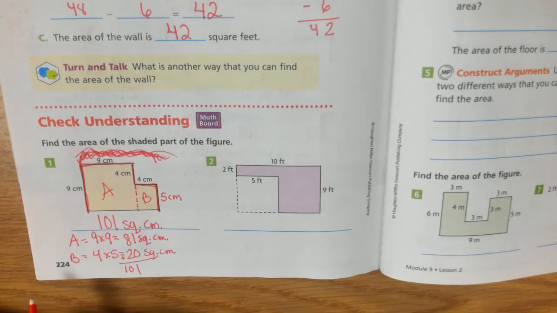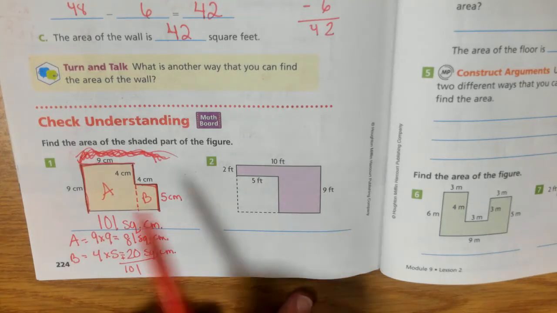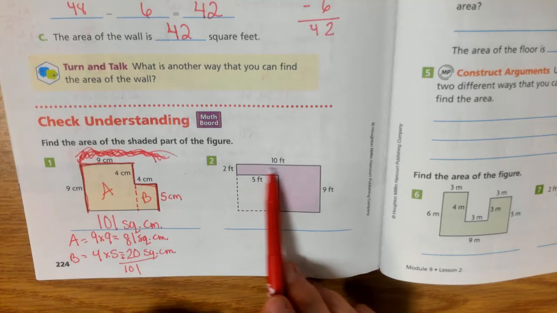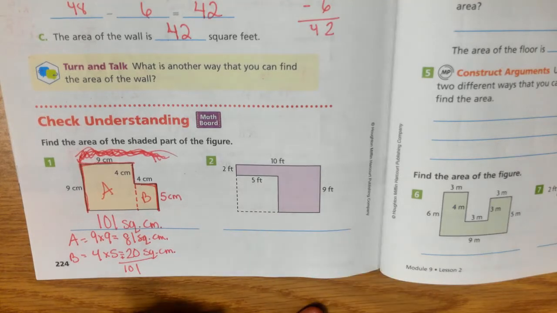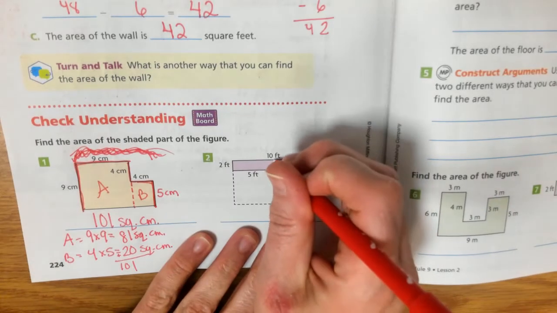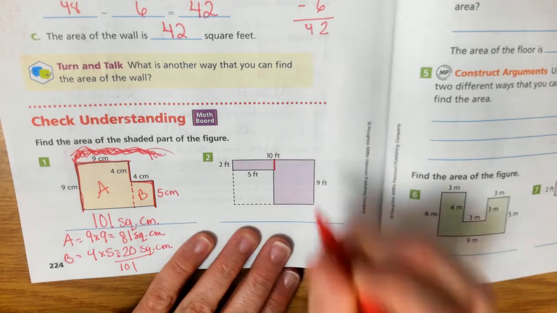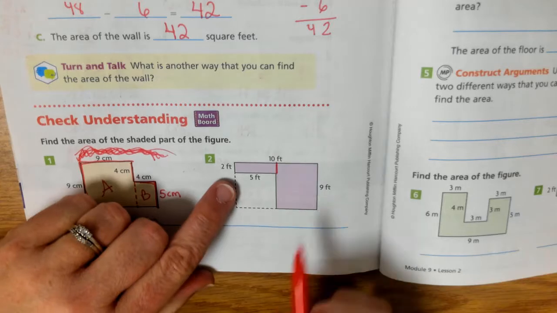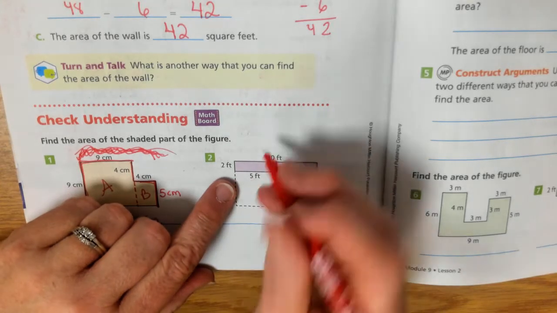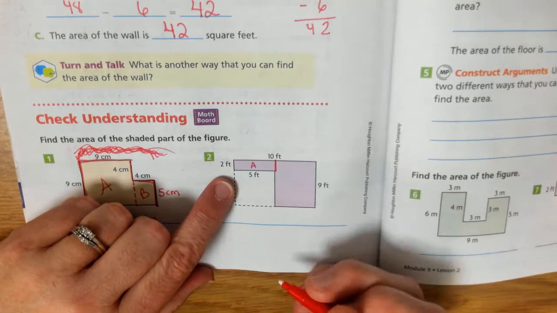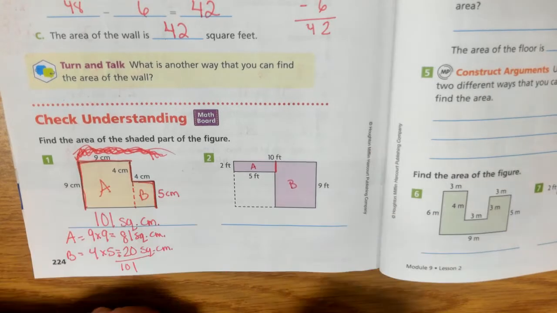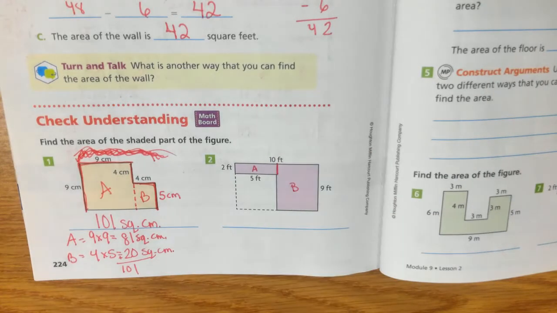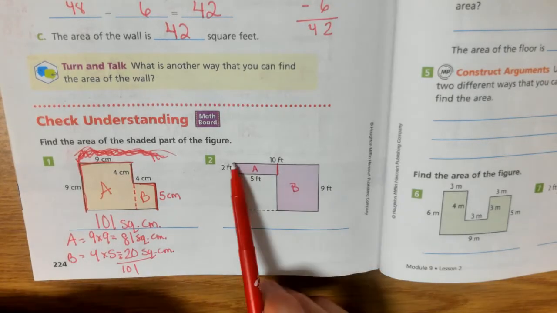Okay, so this one, we want to find the area of just the shaded part of the figure. Okay, so I'm going to draw a line here because I only want this part that is purple. So this will be our A, this will be our B. Now, I notice that the whole side is 10 feet.